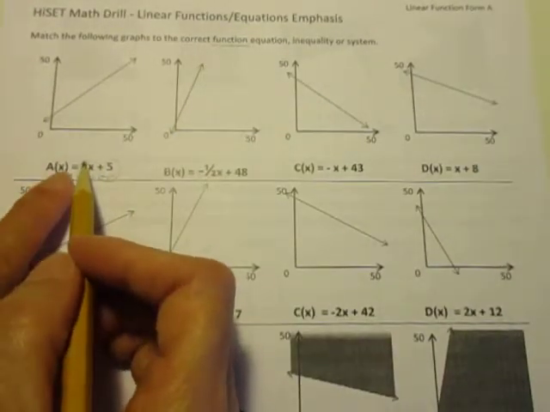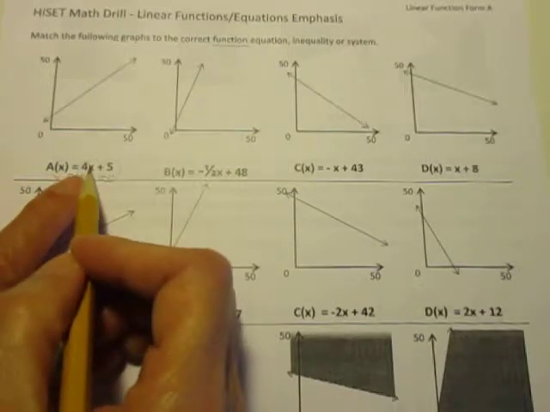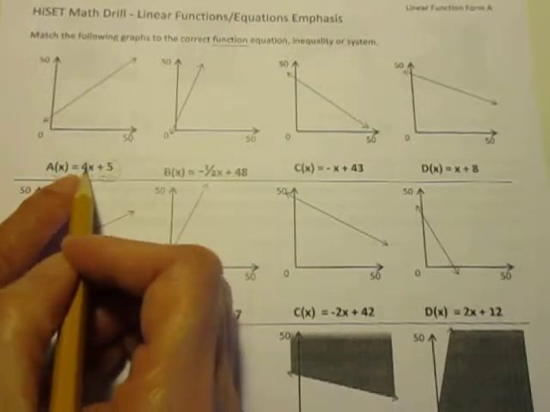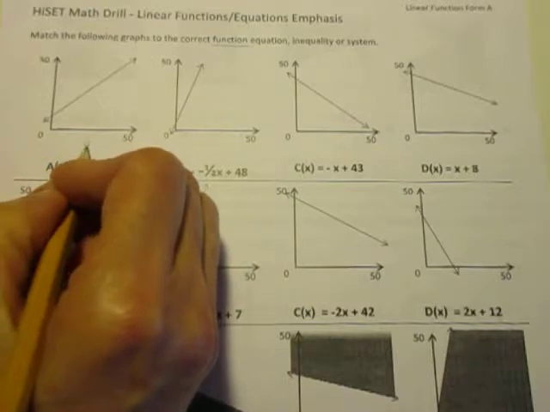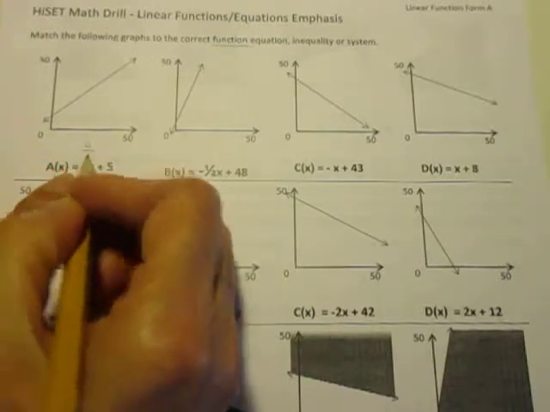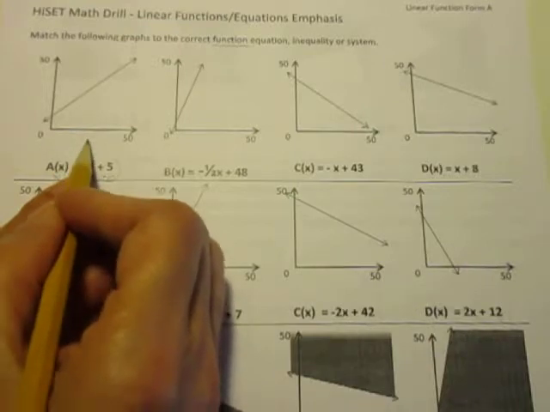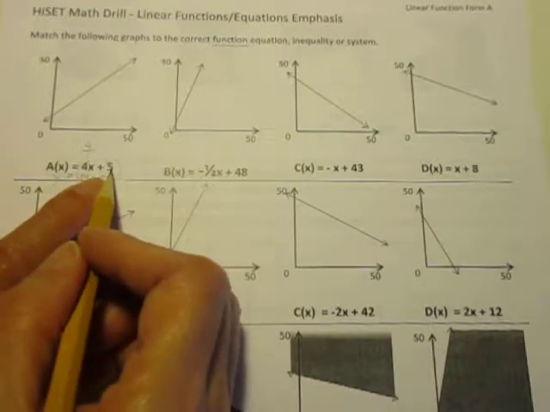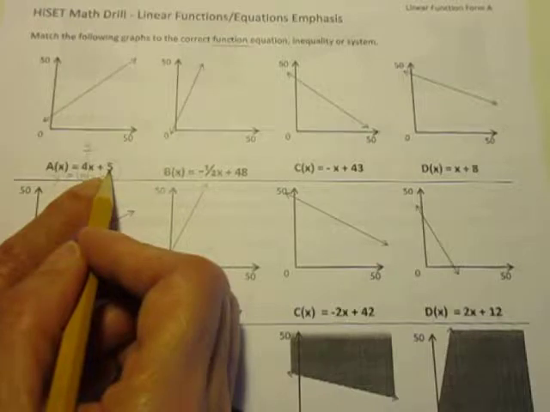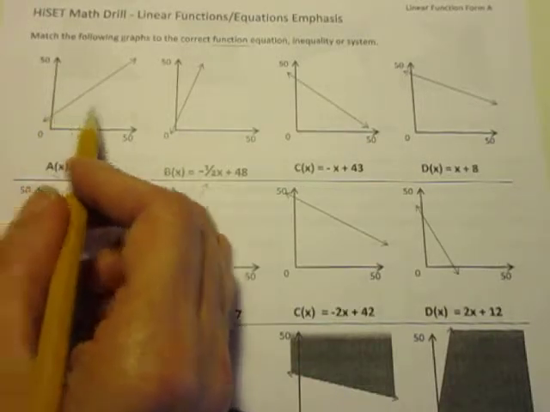So looking at this first one, a of x is equal to 4x plus 5. This 4, I could think of it as 4 over 1, so it's in fraction format, so I can recognize change in y over change in x looking at that ratio. I recognize that 5, this is going to be crossing the y-axis at 5. So that's going to be crossing the y-axis pretty low.